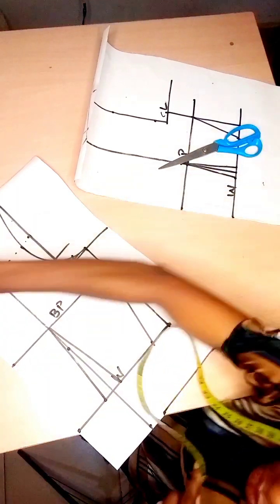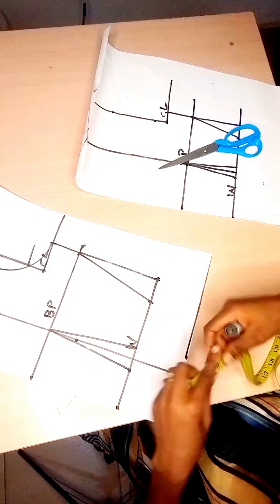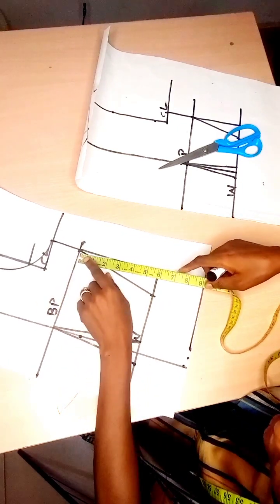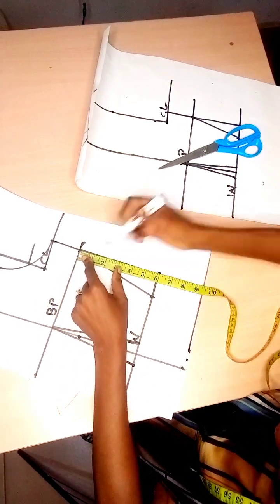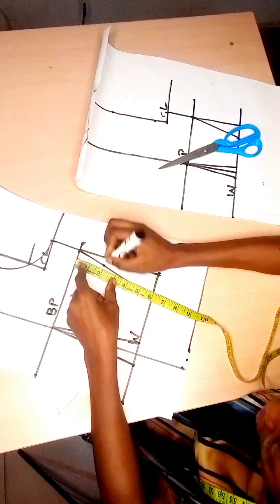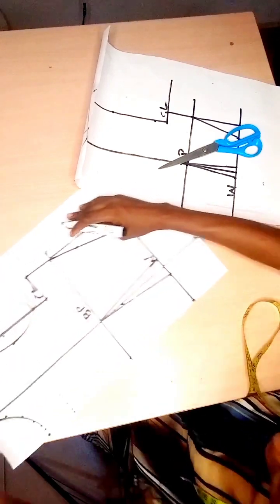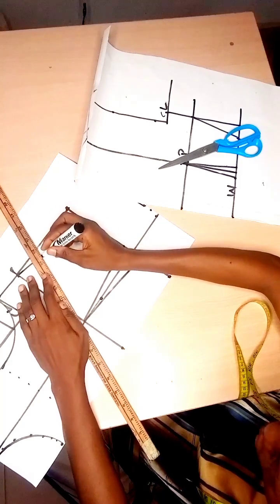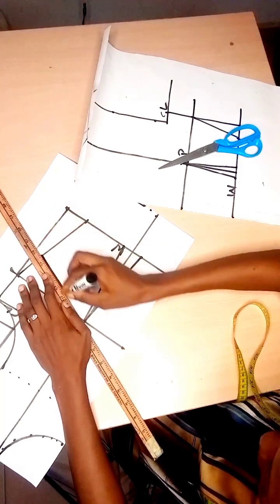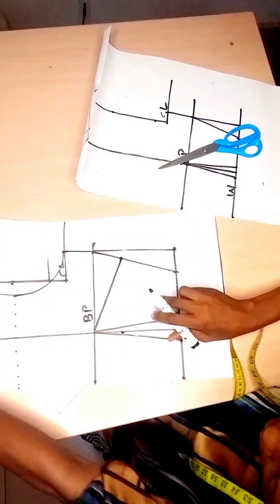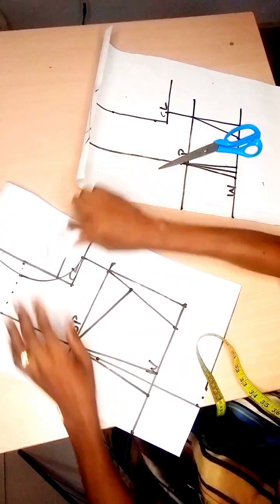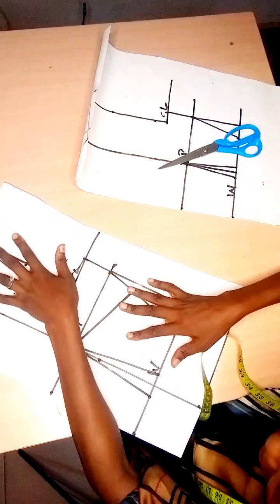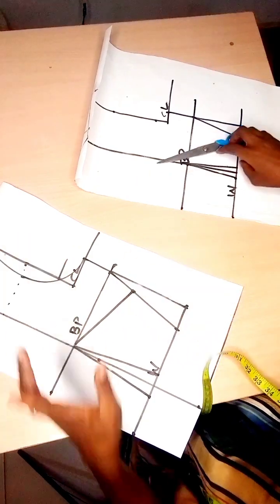That is the difference between your front and back. The difference between my front and back is 2 inches. So I'm bringing it to my bust point here. My 2 inches is here, and I'll be connecting it back to my bust point. And I told us that to close one dart, you must open one dart.